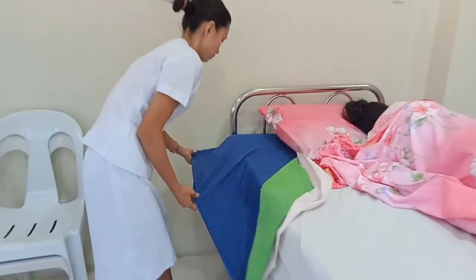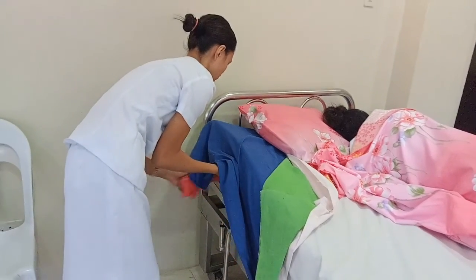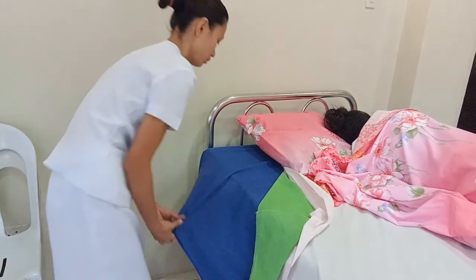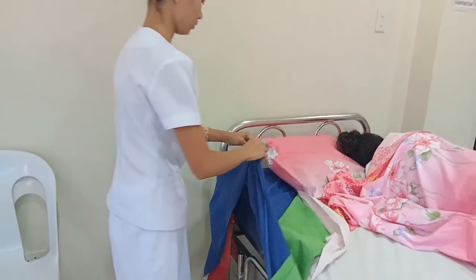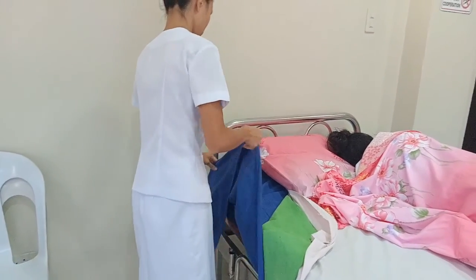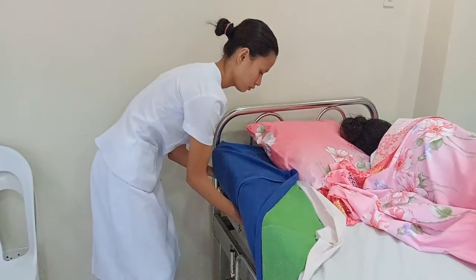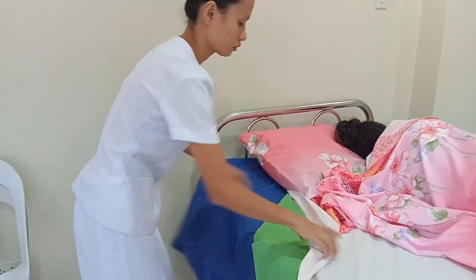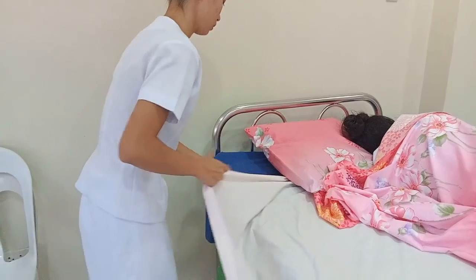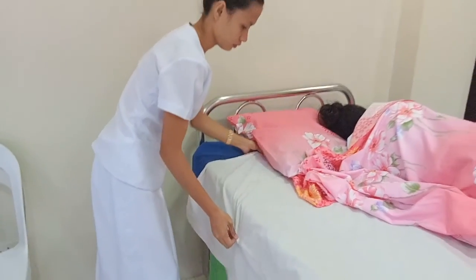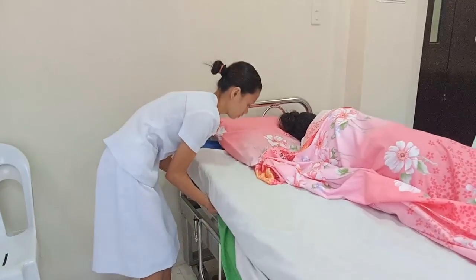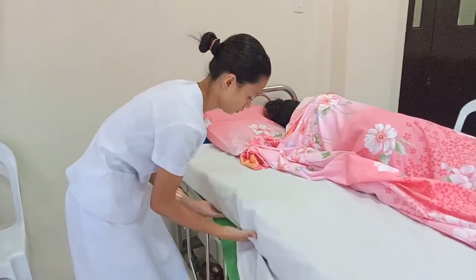And face the far bottom corner to pull the top division. Tuck the excess draw sheet under the side of the mattress.